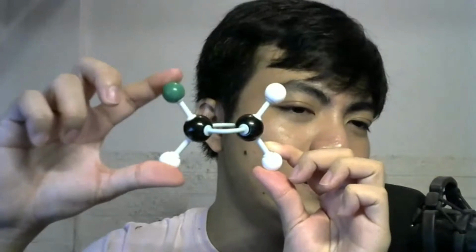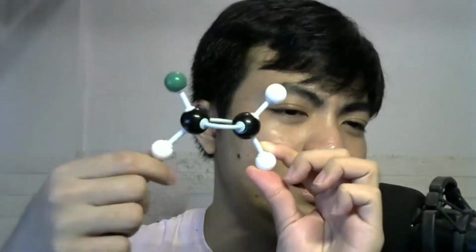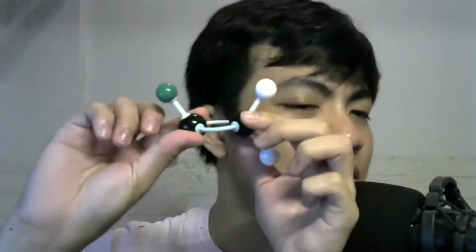Can we rotate it? Okay, so suppose I have this atom here. Let me replace the hydrogen with a green atom. Let's say it's fluorine. So, can you rotate it so that this fluorine will be located down here? Let's try. Hindi kaya.